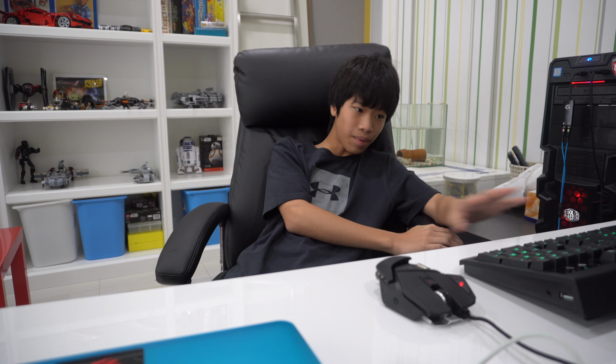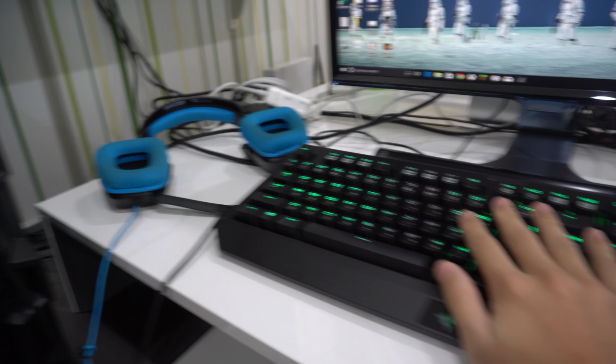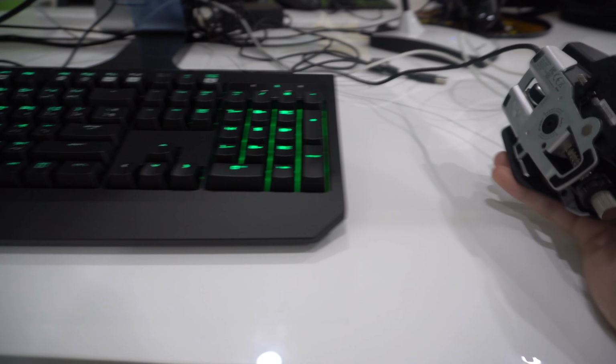Okay, so the thing that I'll be covering next, like I said, is this thing right here. I bought this PC about a year ago, right? And then I added a bunch of things along the way. Bought new headphones, new keyboard, mouse. This is an old mouse now, actually. Anyway, yeah, here it is.